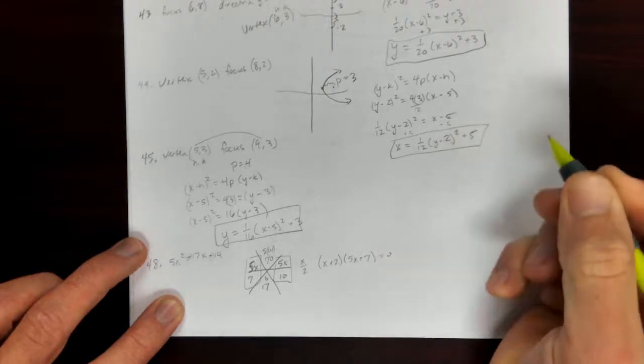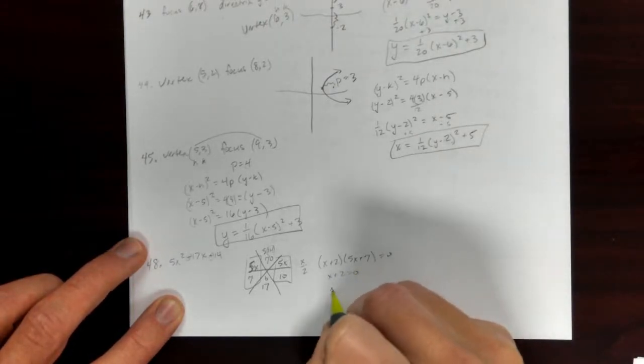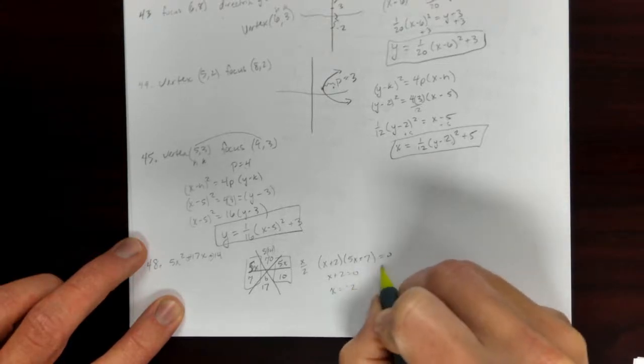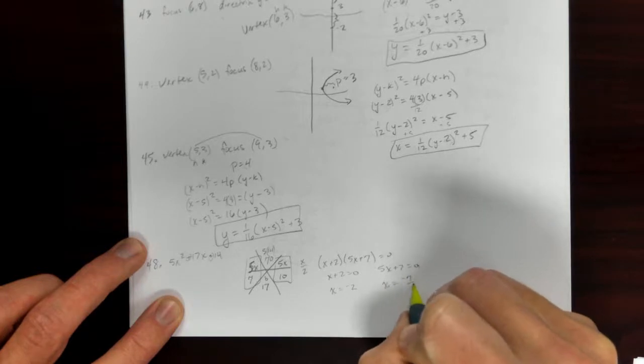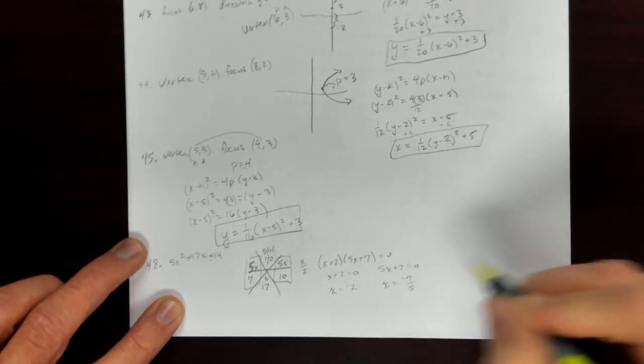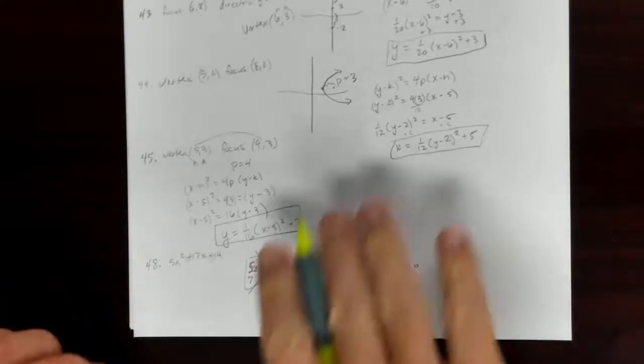Alright, now that equals 0, right? So I'm going to set both of these factors equal to 0, so I've got x plus 2 equals 0, so I know x equals negative 2. And I set this equal to 0, 5x plus 7 equals 0, so I know that x equals negative 7 over 5. Okay, I can say that's about negative 1.4. So those are my two roots, or my two solutions.